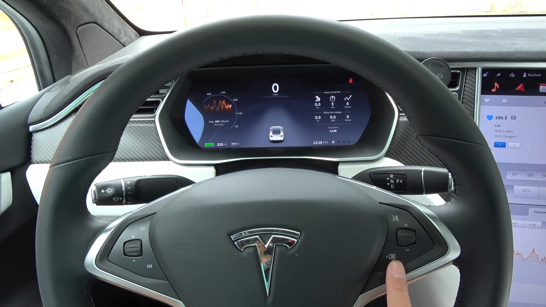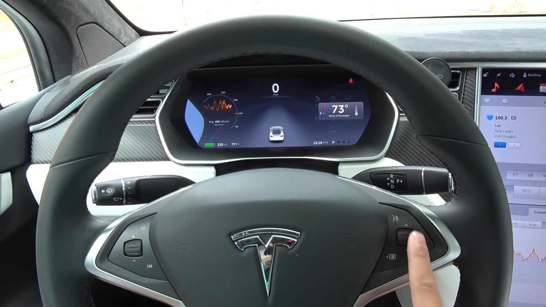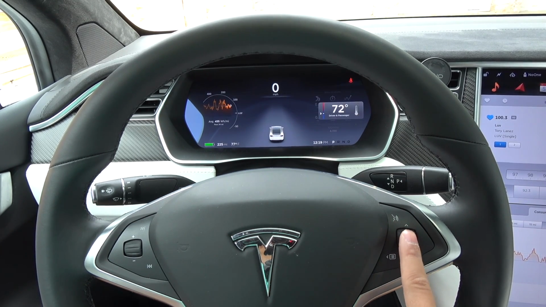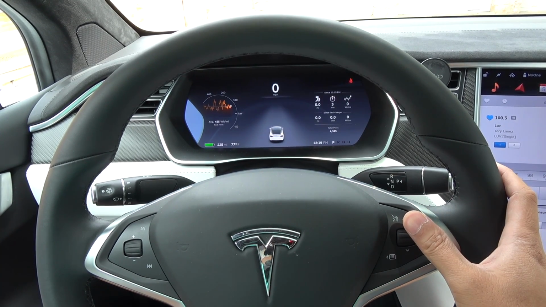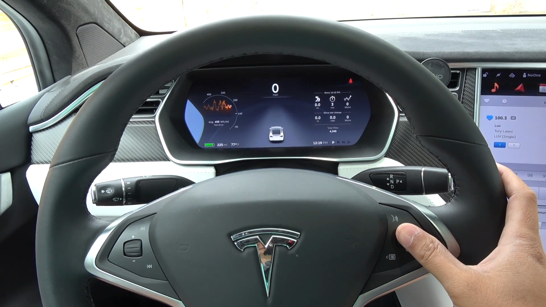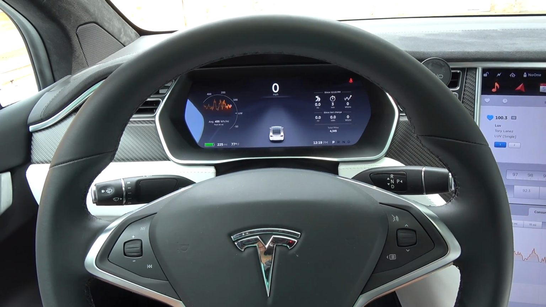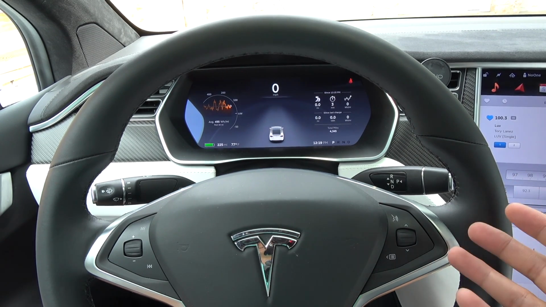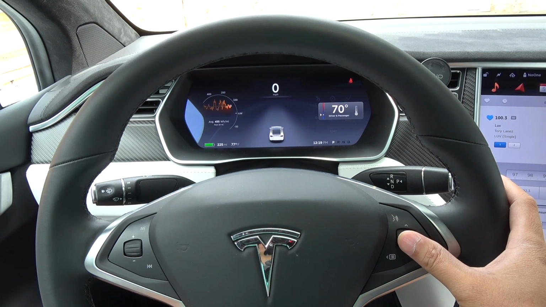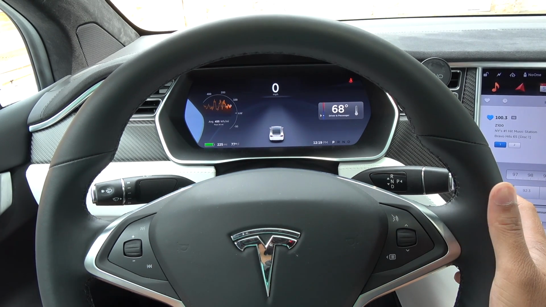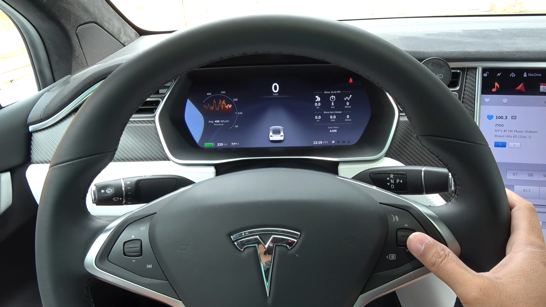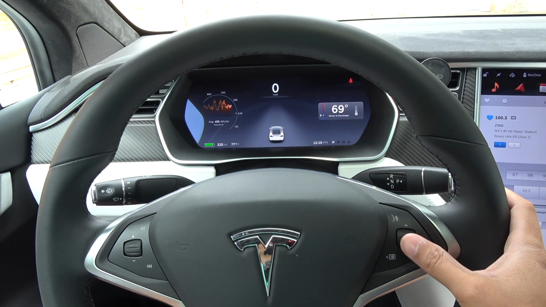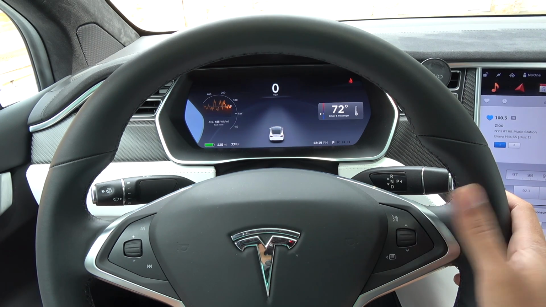The other thing is this button here. Once you press this button, it will give you an option to select what you want to do with this scroll wheel. I've set it to temperature, which is what I like, and I have my temperature controlling the fan speed. So if I needed the fan speed to go higher, I would just scroll down and get the temperature lower, right? Same thing if it's cold outside, you just scroll it up to change the temperature.